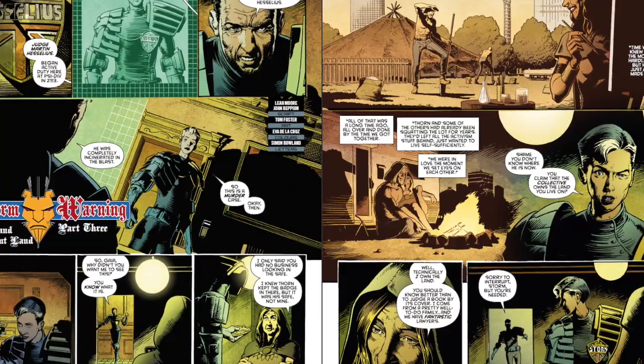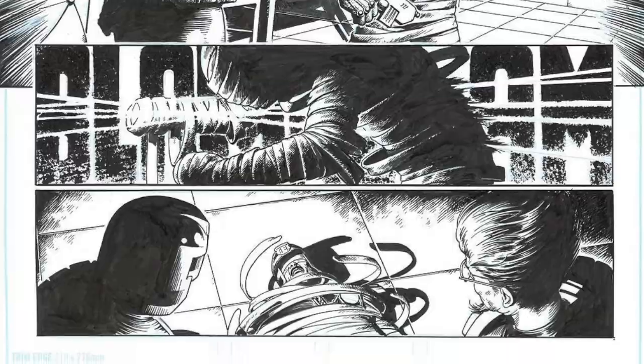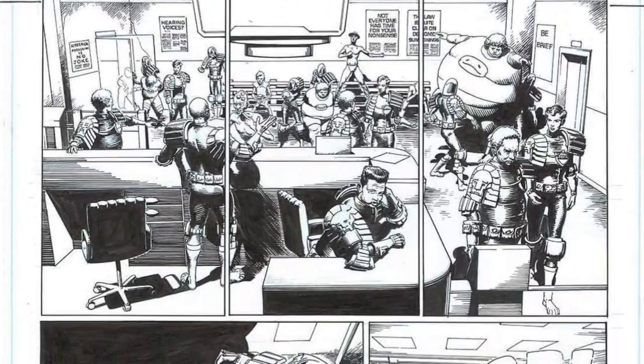They let me use the back end of the book as a kind of gallery of some of the original black and white artwork, because the coloring on the first series of Storm Warning reproduced quite dark, and a lot of the line work wasn't all that visible.